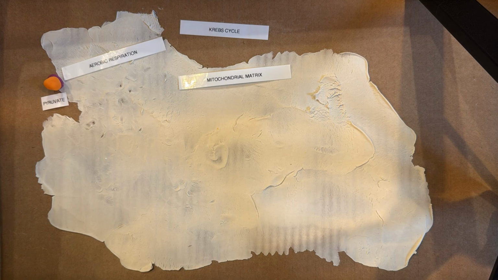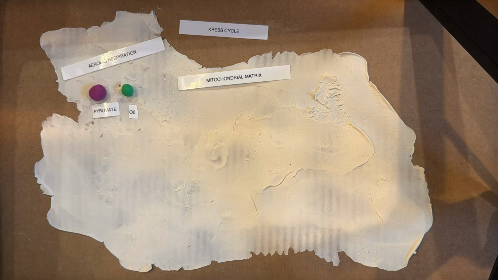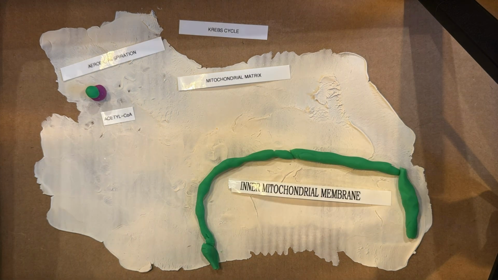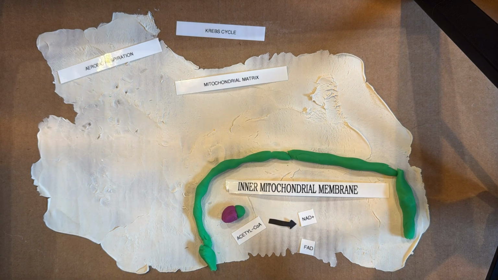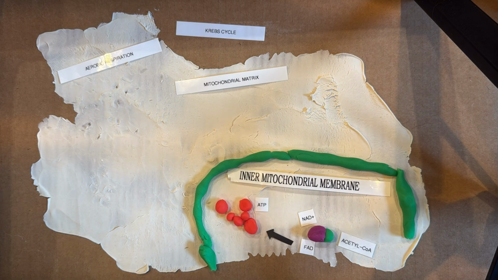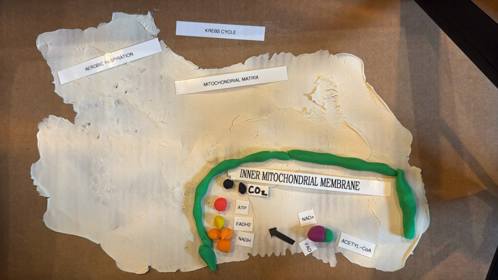Acetyl coenzyme A is going to enter the mitochondrial matrix and join oxaloacetate, forming citrate to start the citric acid cycle. Now, enzymes are going to go ahead and rearrange these molecules, releasing CO2 and converting NAD+ to NADH and FAD to FADH2. Now, each one of these rotations is going to make 1 ATP and give us CO2, FADH2, and NADH so we can begin our next cycle.